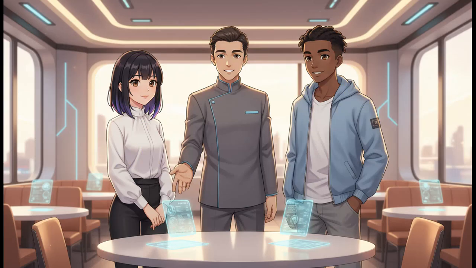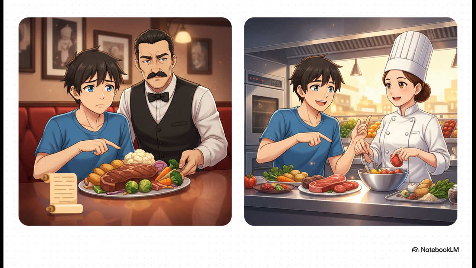Okay, to really let this sink in, let's step away from the code for a minute. Let's think about something we all understand: ordering food at a restaurant. A REST API? That's like ordering from a fixed menu. You ask for the steak dinner special, and you get the whole plate. The steak, the potatoes, the green beans, even if you can't stand green beans.